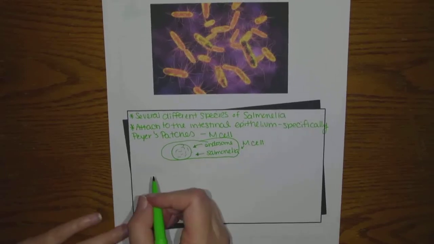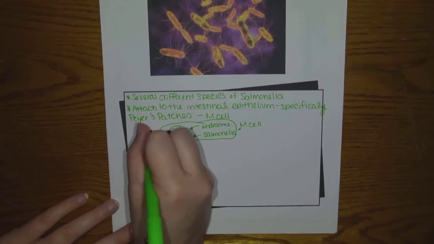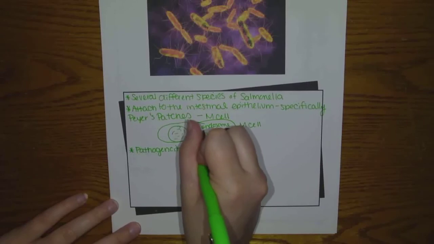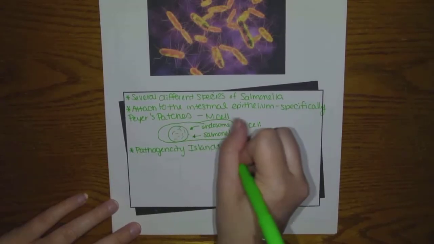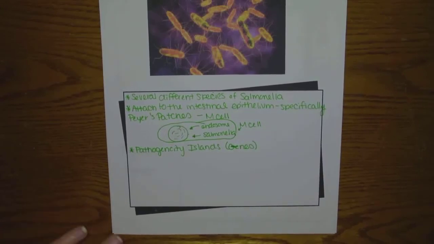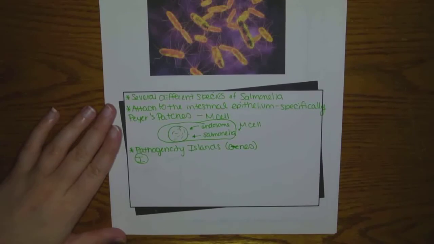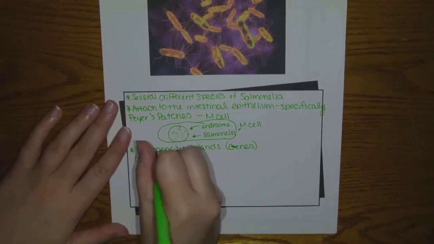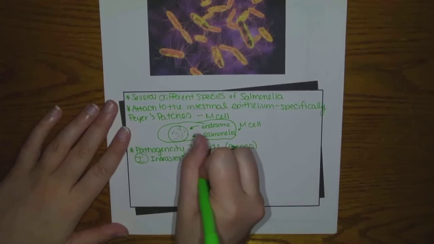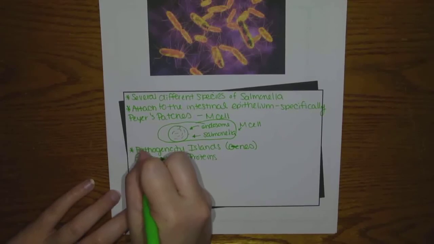Okay. The other thing that they have in common, they've all got these things called pathogenicity islands, or essentially genes. Okay, the first one that we're going to talk about is going to be the invasion proteins. Most of the invasion proteins are going to be the same for all types of Salmonella.